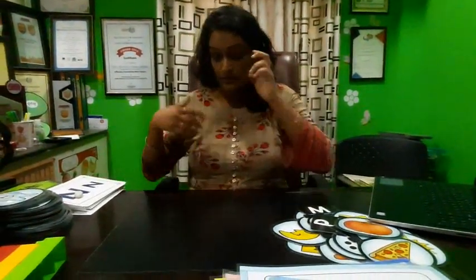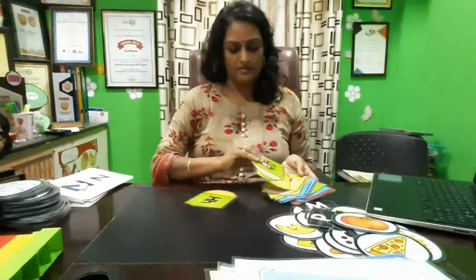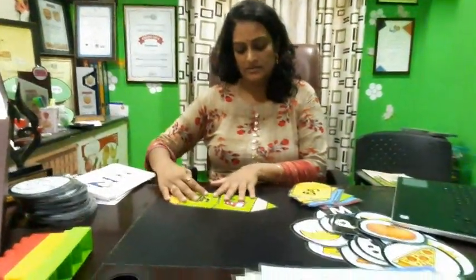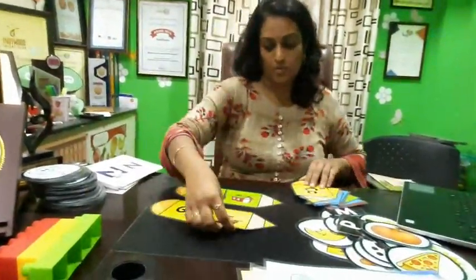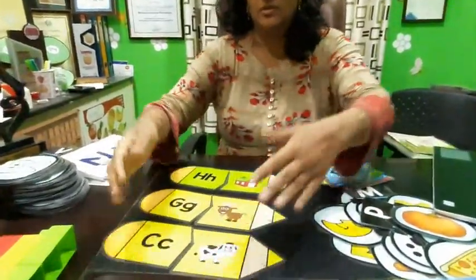Now, we can also further give children simple activities like matching activities, house, goat, cow, so on and so forth.